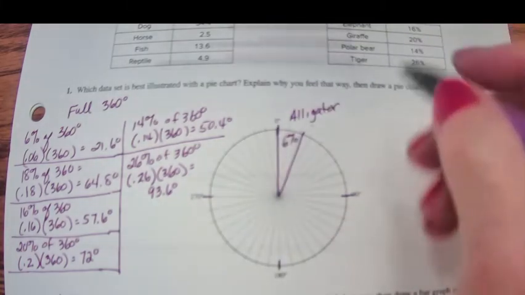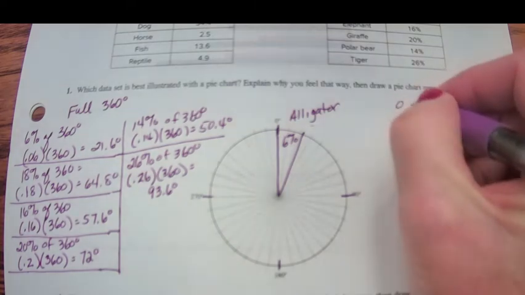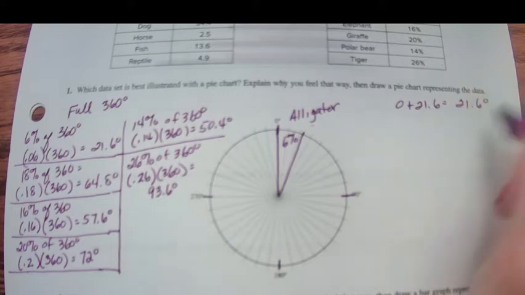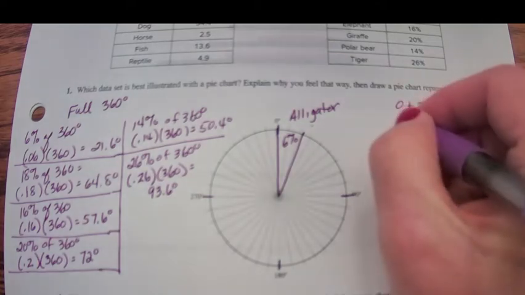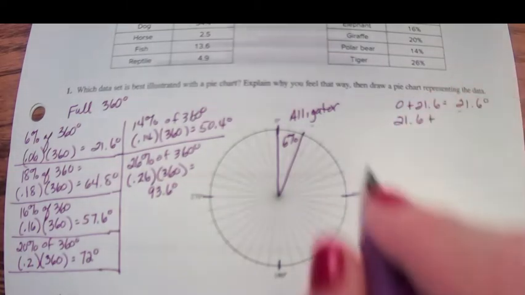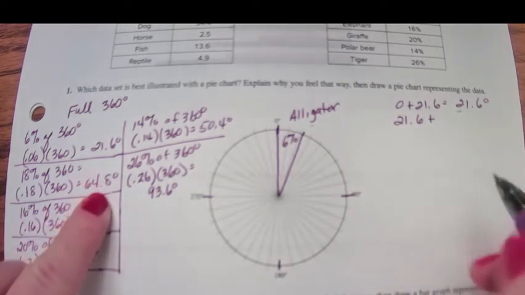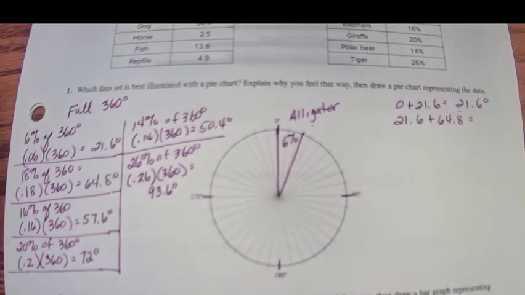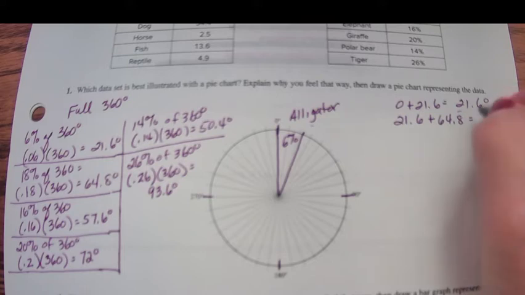On the side here, of course, alligators, 0 plus 21.6, that's going to stop at 21.6 degrees. But now dinosaurs will start at 21.6, and we want to go for 64.8 degrees. 21.6 plus 64.8, so we're going to end at 86.4 degrees.